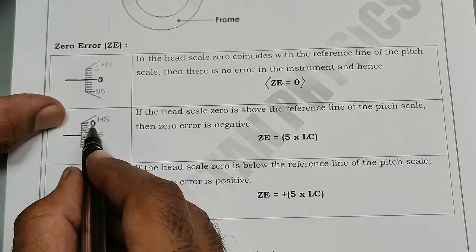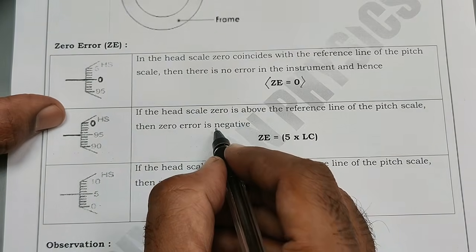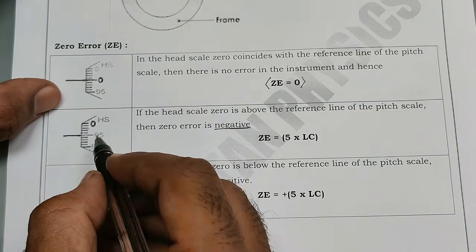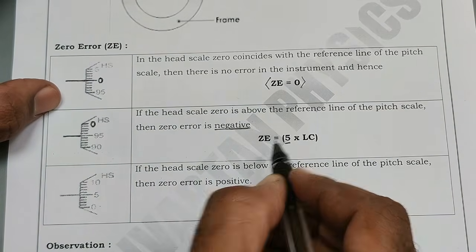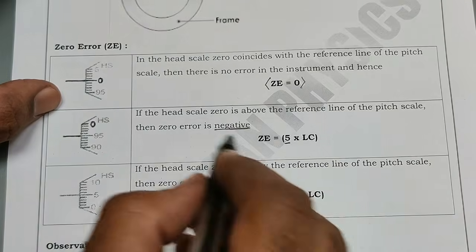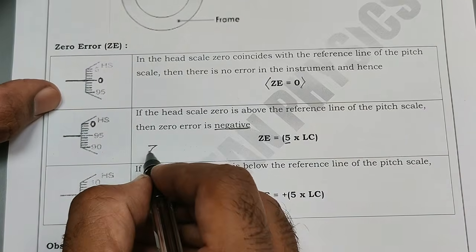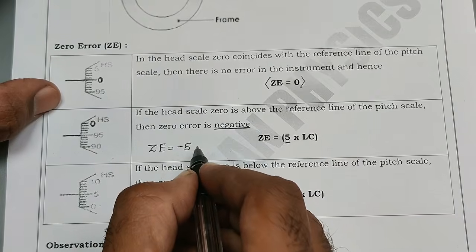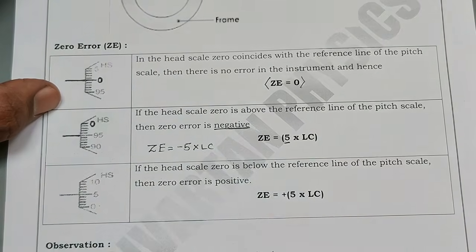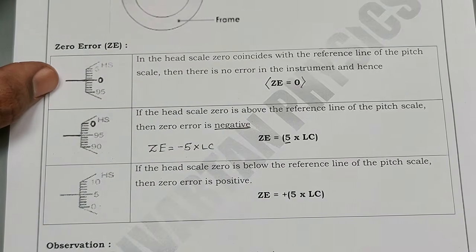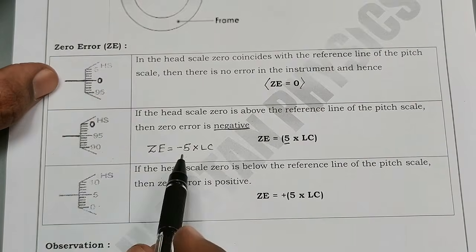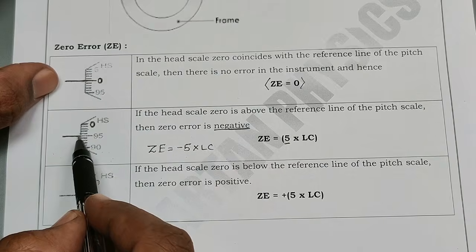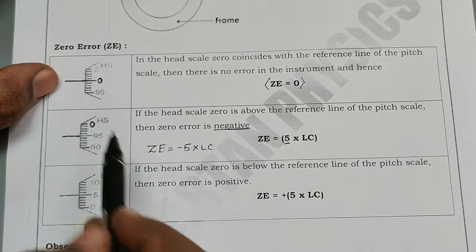So if the 0 is above the reference line, then that zero error is said to be negative. How many divisions above is it? 5 divisions above. For that we have to multiply by LC, and we can write it later in the formula. Here you just write this much: zero error means I can take it as -5 into LC. Correct? Okay. So this is how we have to take the negative zero error. If the zero of the head scale is above the reference line, it is negative zero error.